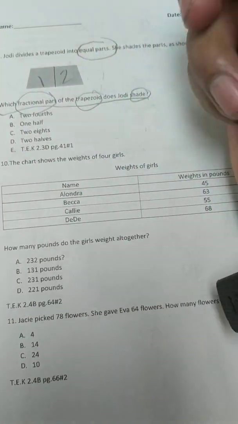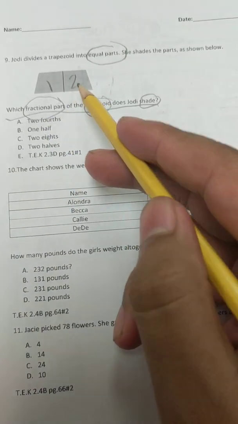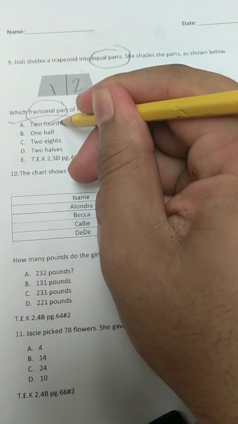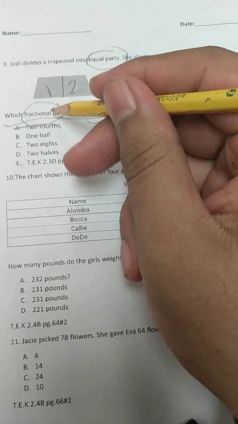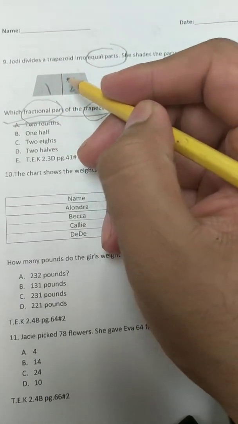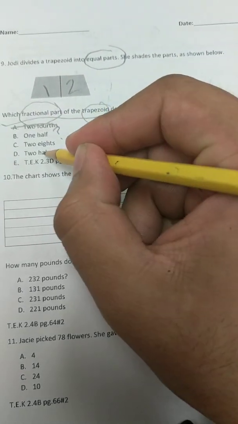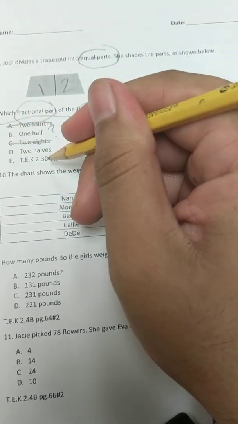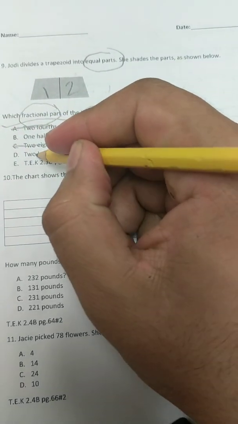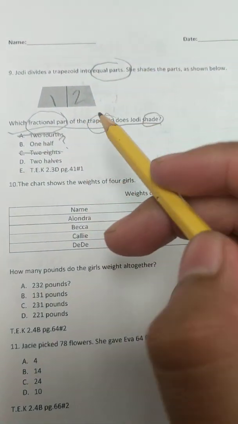1, 2. 2/4. Well, we're not dealing with fourths. This is only 2 parts, so no. Fourths, there's no fourths here. 1/2. Maybe, because 1/2, half of something is always 2 parts, okay? 2/8. There's no 8 parts here. I'm not using that. 2/2. Well, halves, okay. We are dealing with 2 parts, okay, it's possible.